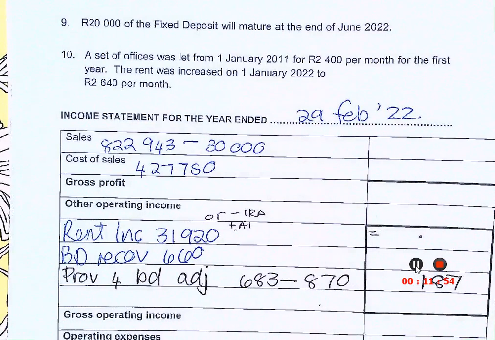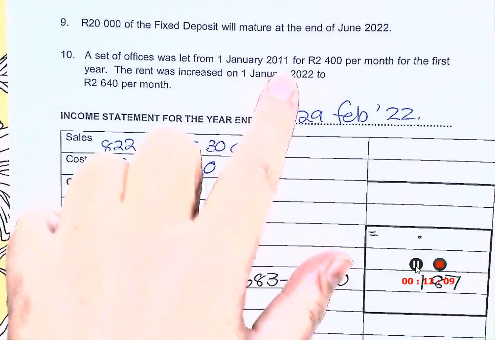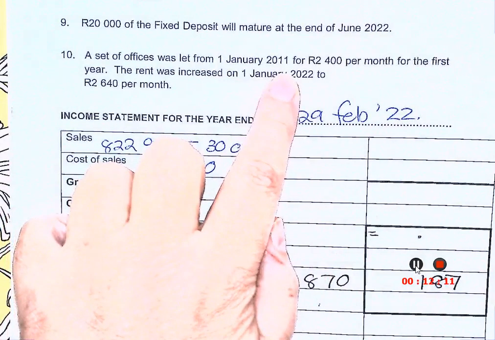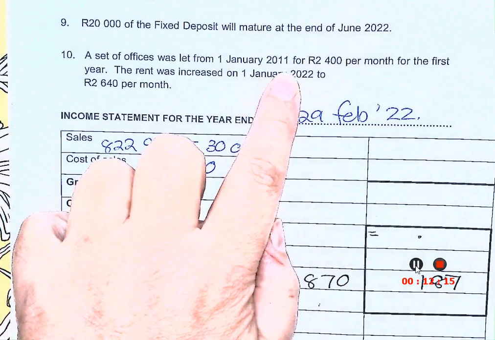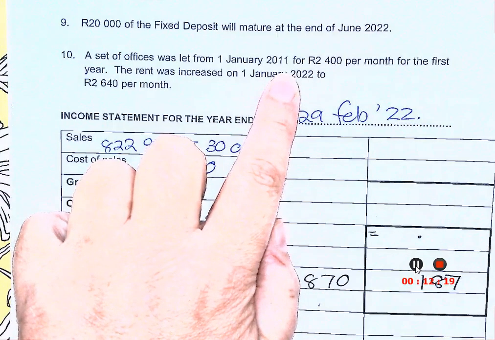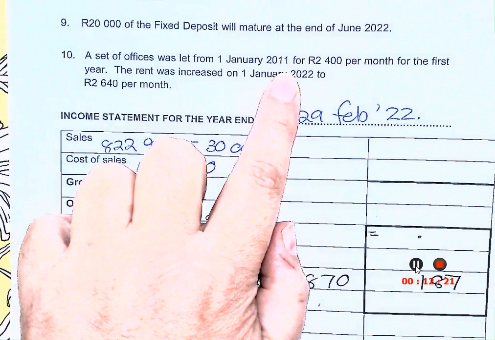When does my year start? 1st of March, 2021. How much does this guy pay per month? 2,400. You agree with me? Because 2011 he pays 2.4. 2012 he pays 2.4. Can you see I never increased the rent? Maybe it's a family member, someone I know that's studying, a student, so I keep the rent constant.